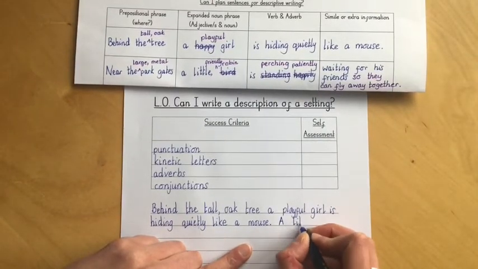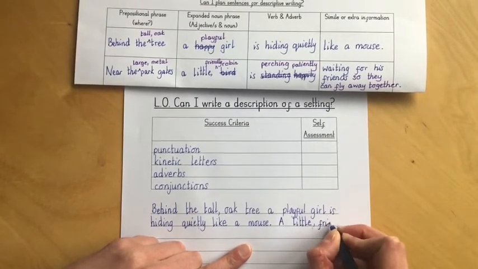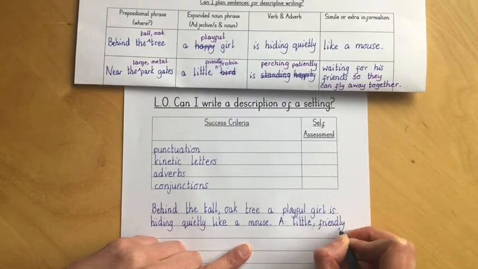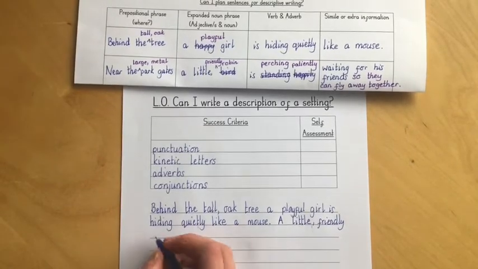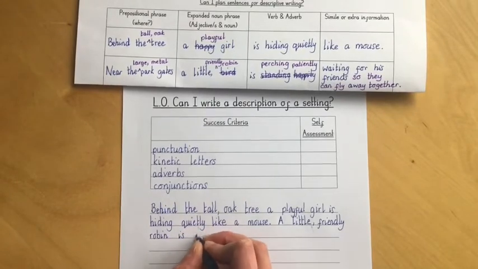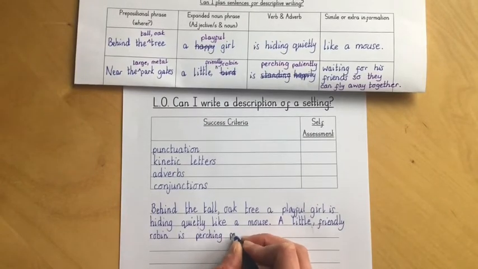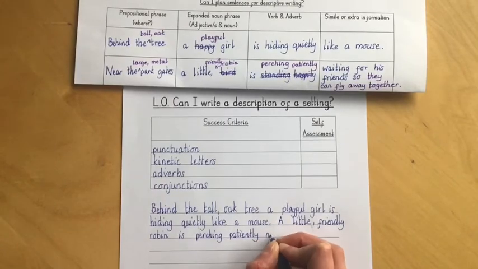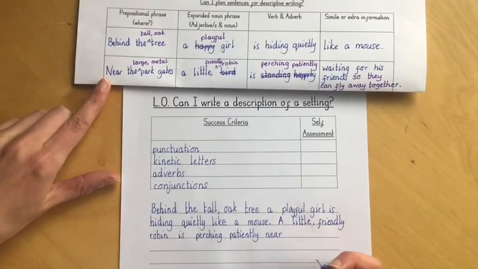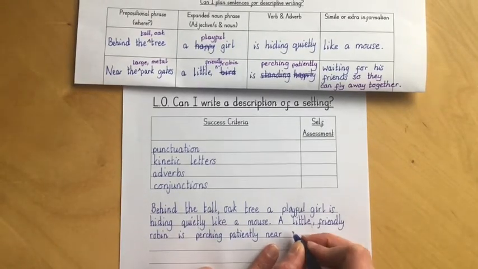A little friendly. Notice I've used a comma there because I've used two adjectives in my list. A little friendly robin is perching patiently near. Don't forget that if you've got a capital letter on your plan, it doesn't need to be a capital letter now because it's in the middle of the sentence.